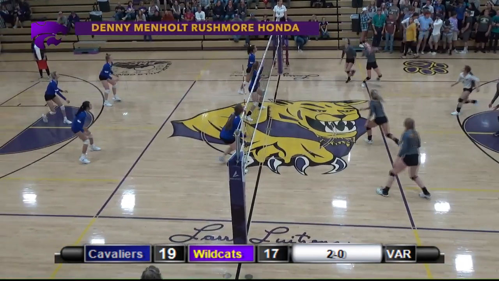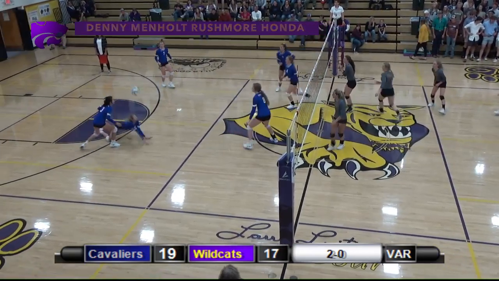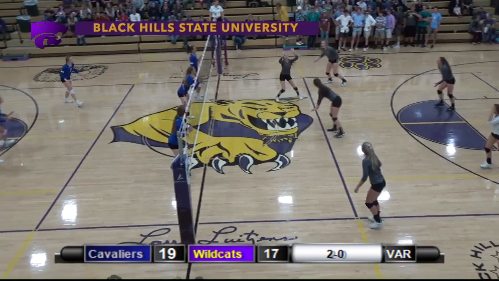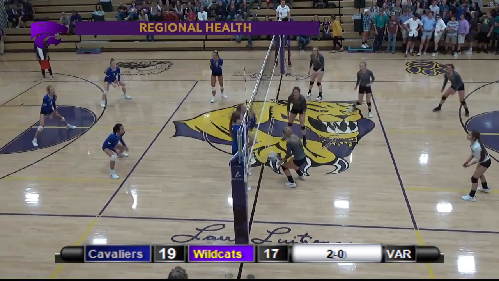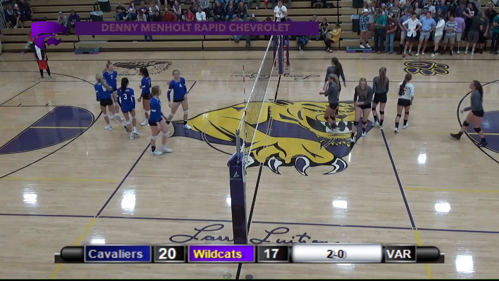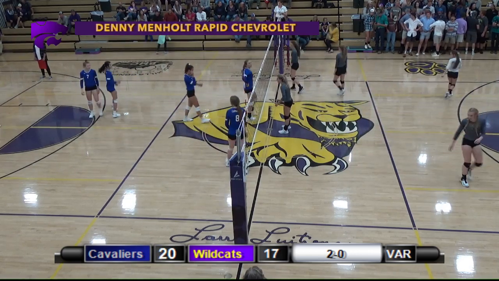Dig by Galke. Set to Moore. There's a dig by the Cavaliers. Timmer pushes. And Gramco into the net. 21, serving 16.